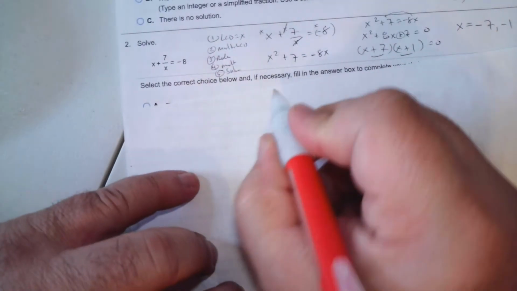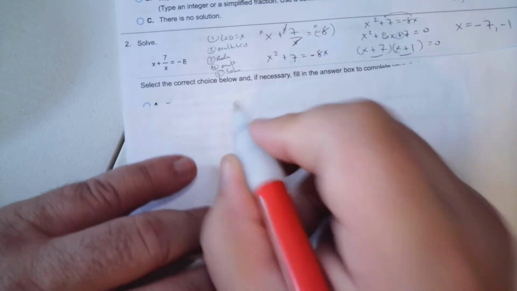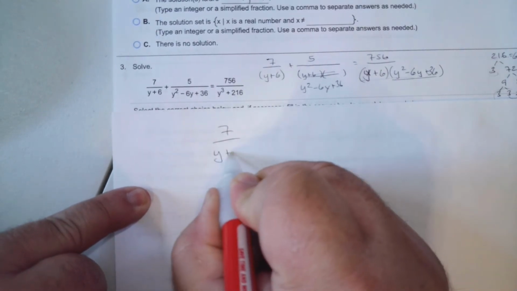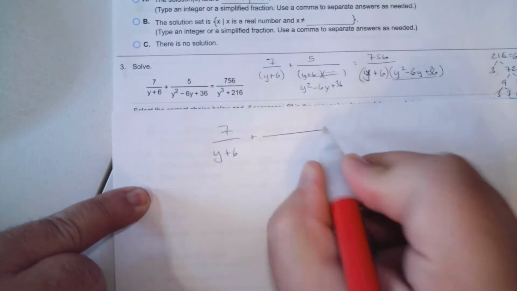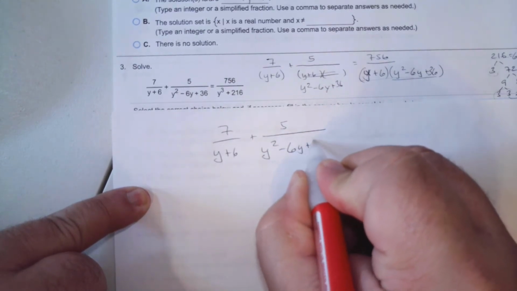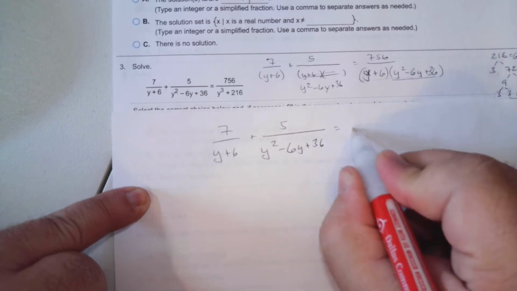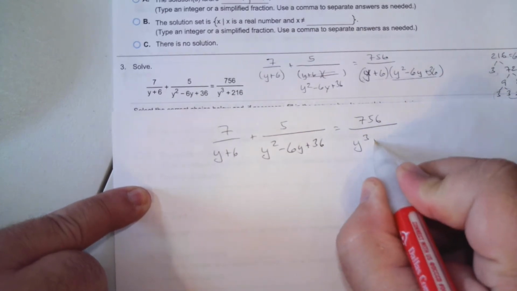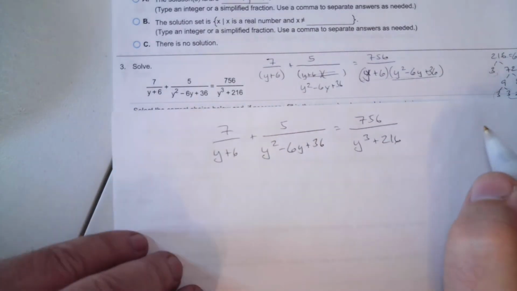This is larger than I thought. So where am I there? So 7 over y plus 6 plus 5 over y squared minus 6y plus 36 equals 756 over y cubed plus 216.